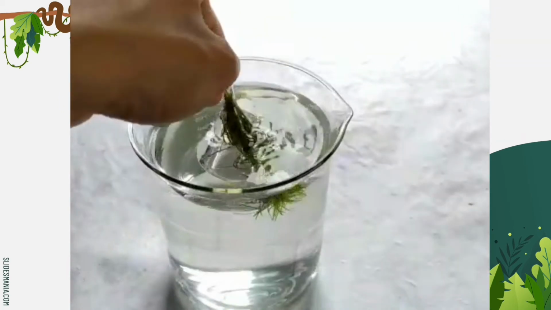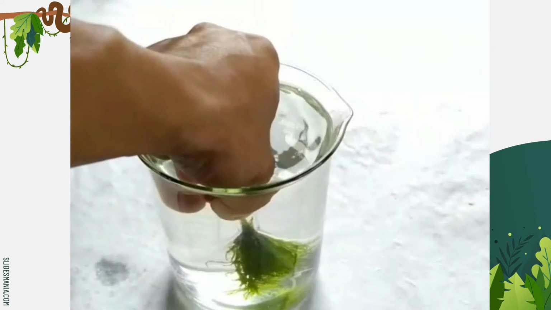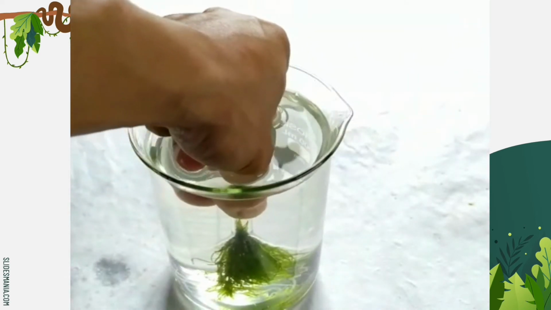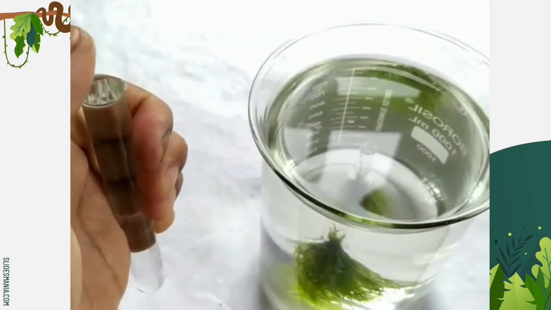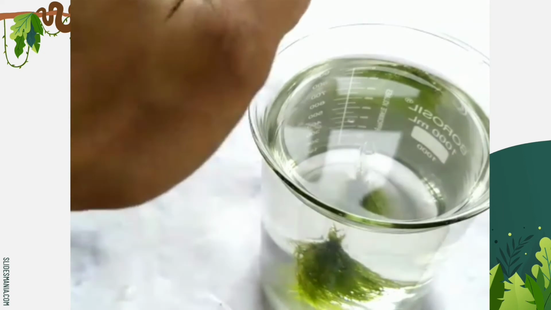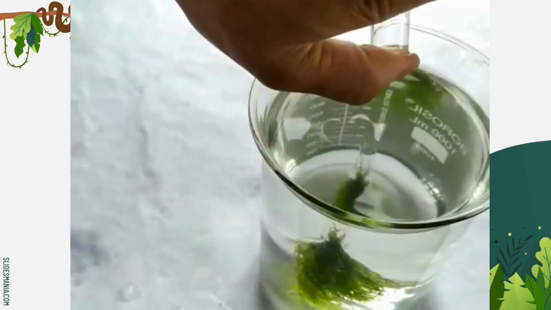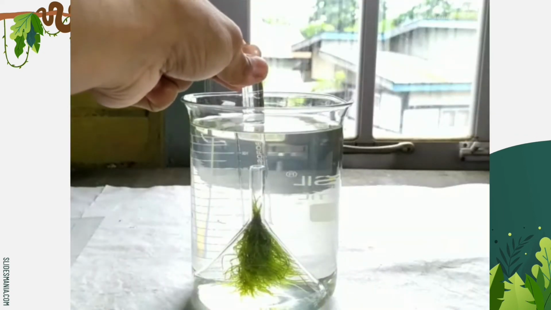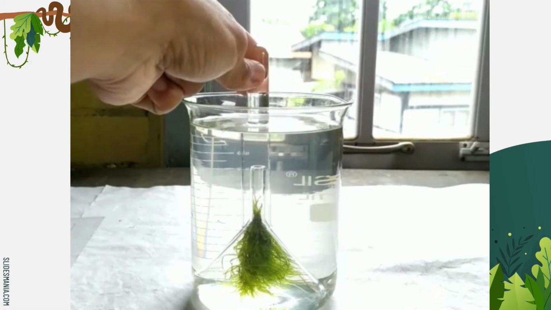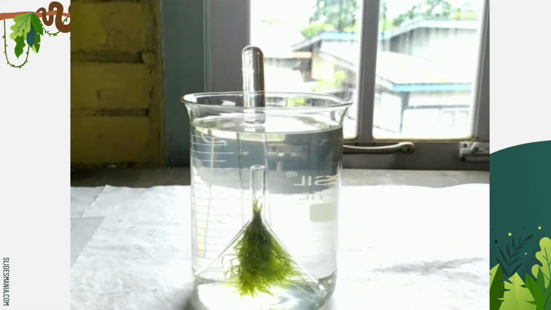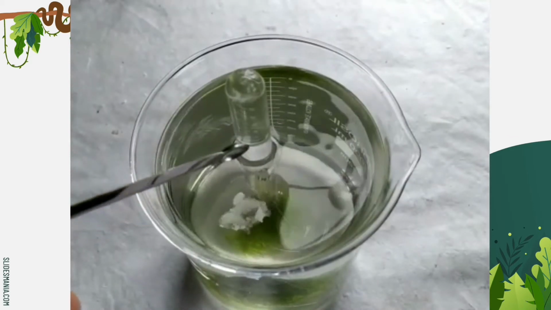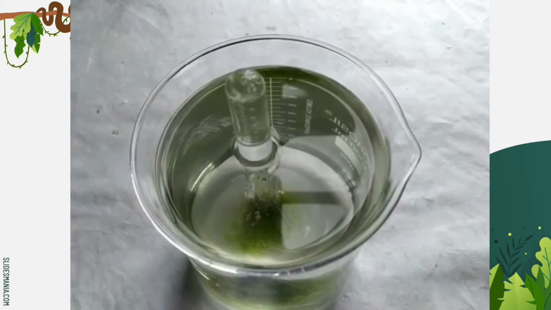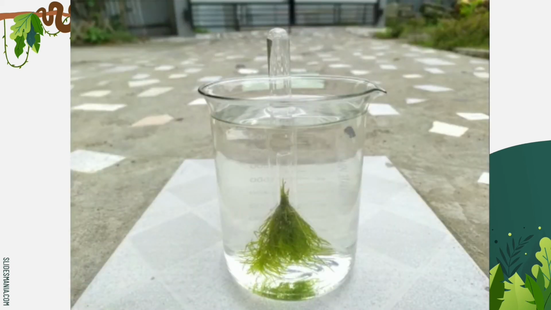Now you will put it into the water of the beaker. The beaker full of water, you will put it to the bottom of it. Now you will take another test tube and fill it with water up to the top and close it with your thumb and put it upside down into the beaker without letting the water go, and then you will put it on top of the funnel. So you need sunlight for photosynthesis, right? So you will keep this in sunlight, and you can add potassium bicarbonate to make photosynthesis faster.